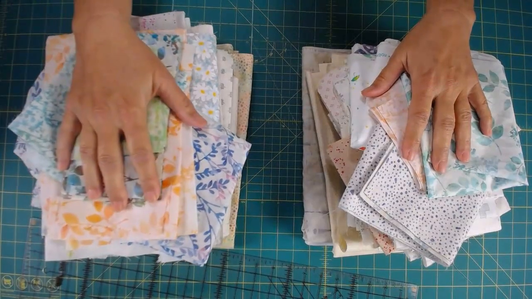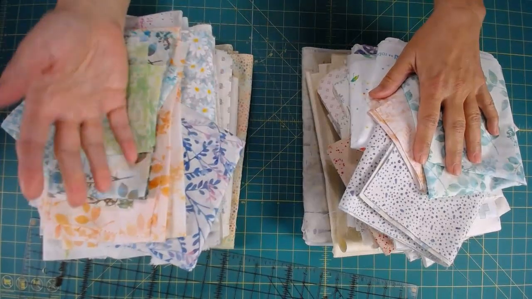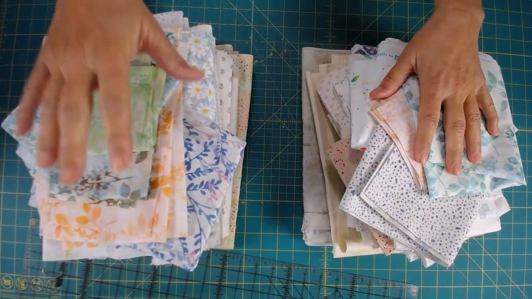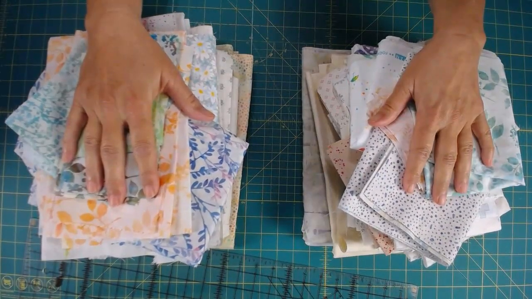I did put a few extra in the 36, so when I was dividing them up, if I had an odd number, I'd throw the extra one in this pile. Only because I'm going to need 36 squares in each of these, I'm only going to need 16.